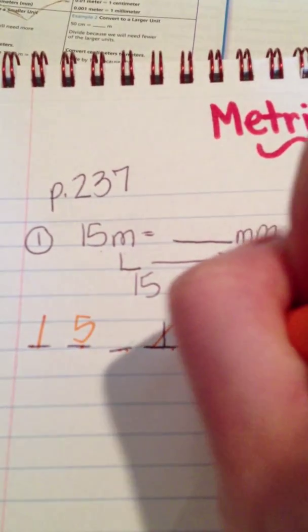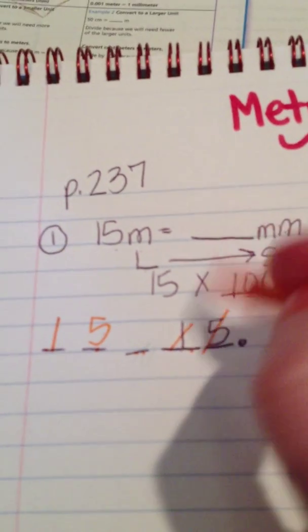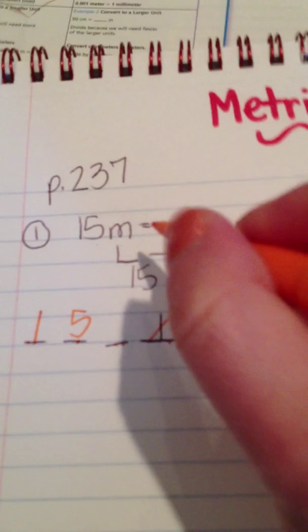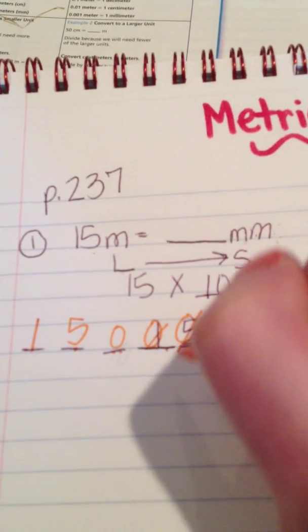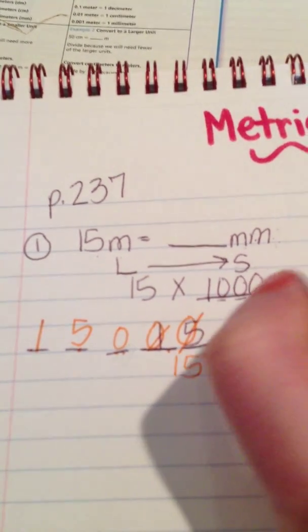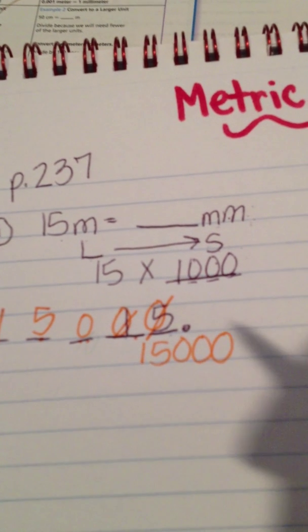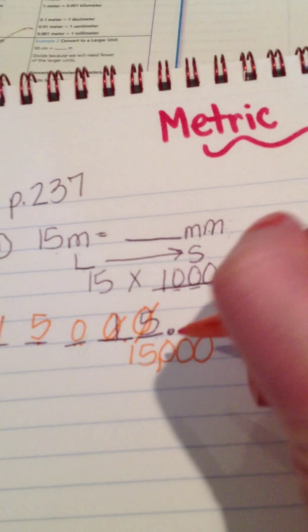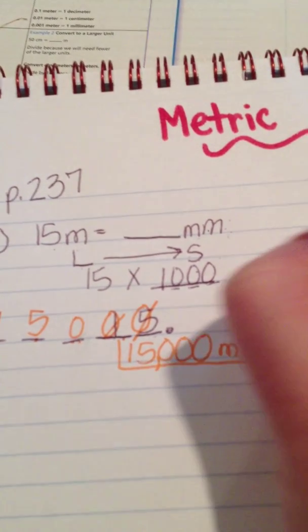So my new number is 1, 5, and then because I have spaces between that number and the decimal, I have to put in 0 placeholders. So my new number is 15000, and I can drop that decimal because there are no other numbers after the decimal place. So I have 15,000 millimeters, and that's my final answer.